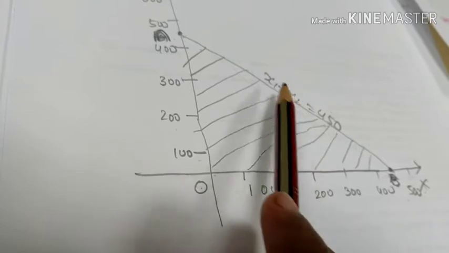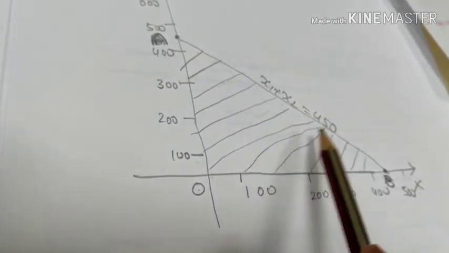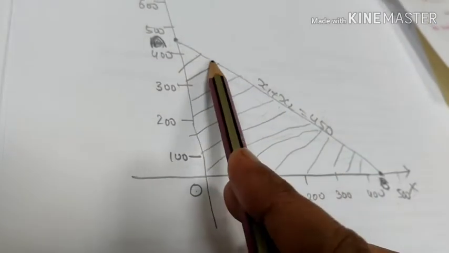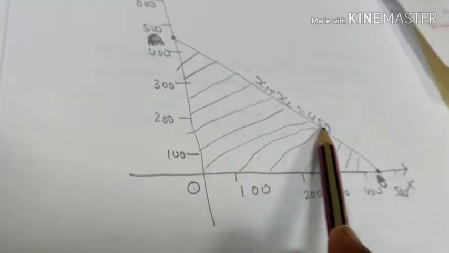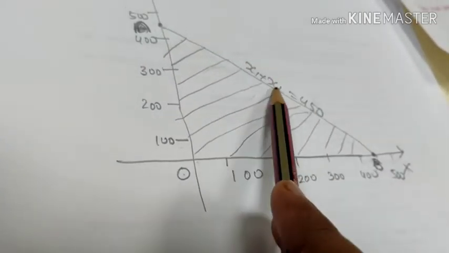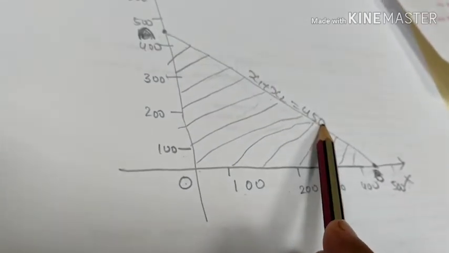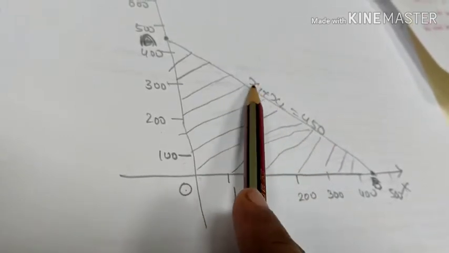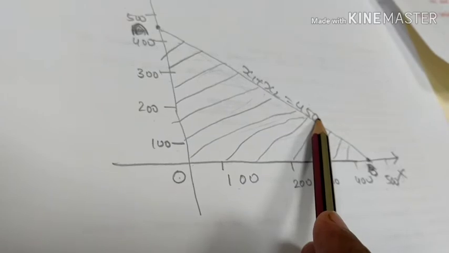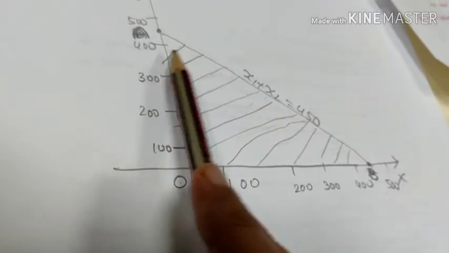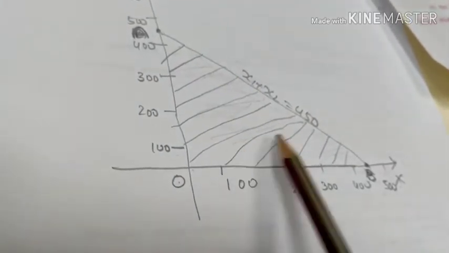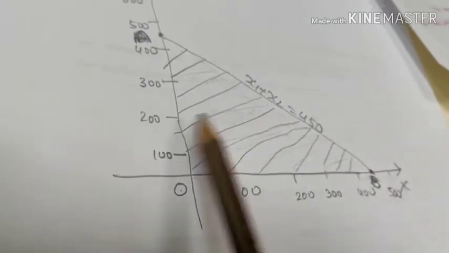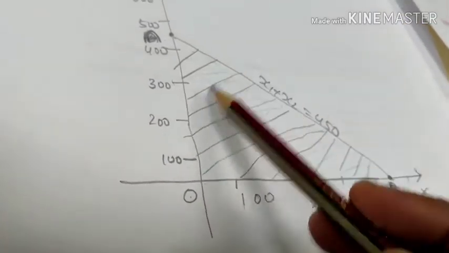So any point lying on or below this line will satisfy the constraint x1 plus x2 less than or equal to 450. So this is the region of this line. This is the region I indicated. So you indicate like this.